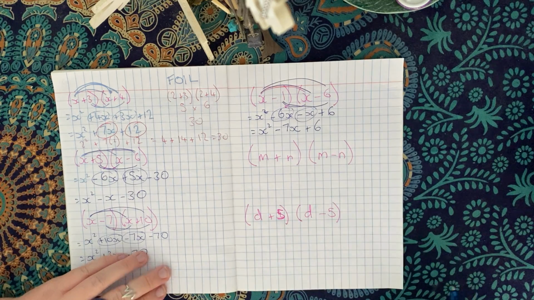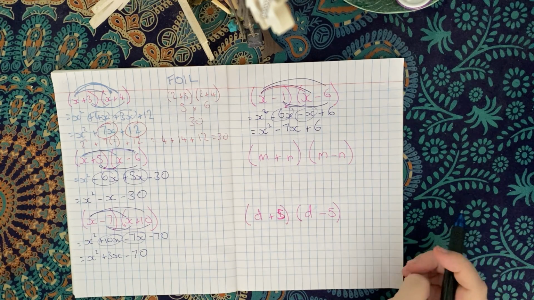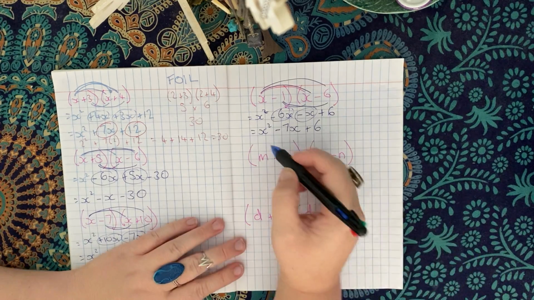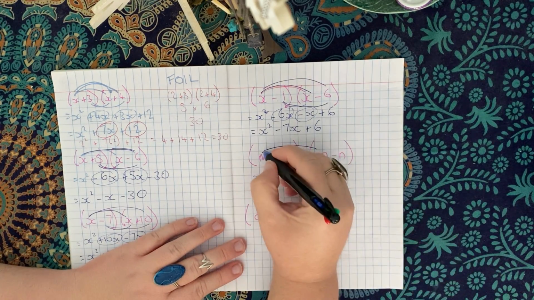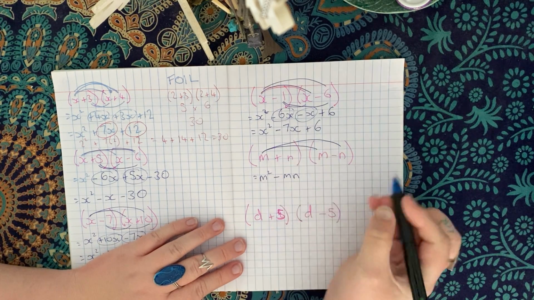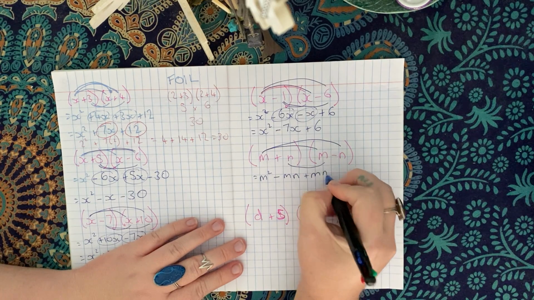All right, so now it's looking a little bit different. Now I only have letters involved. So I'm going to do the same thing, it's just going to look different, right? All letters. So same thing. I have m squared. M times negative n is minus mn. Then I have n times m, so plus mn.